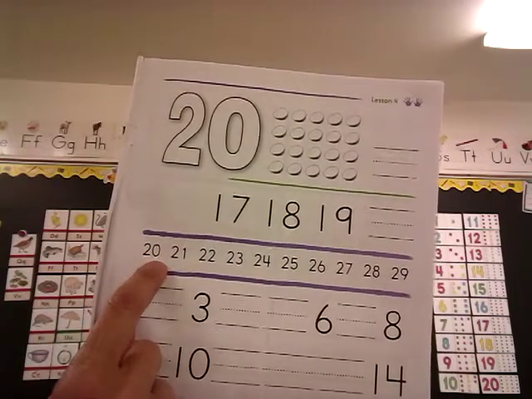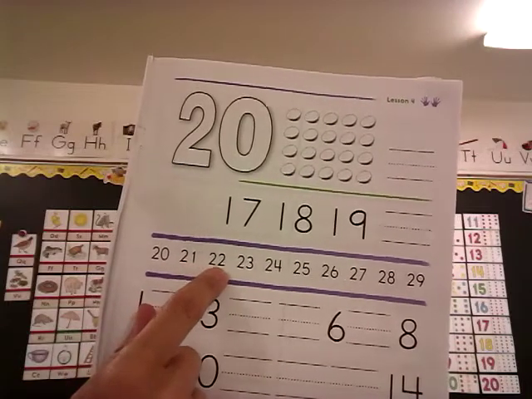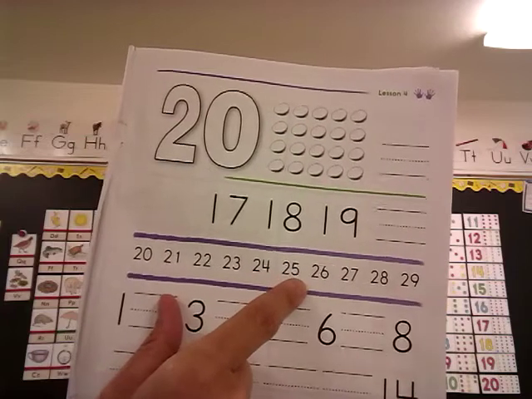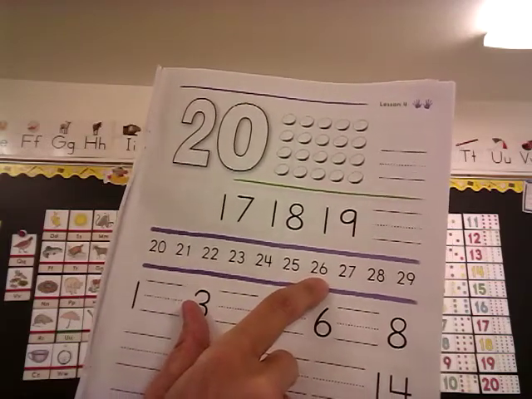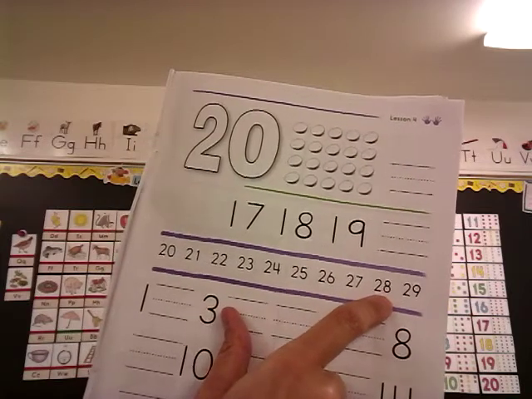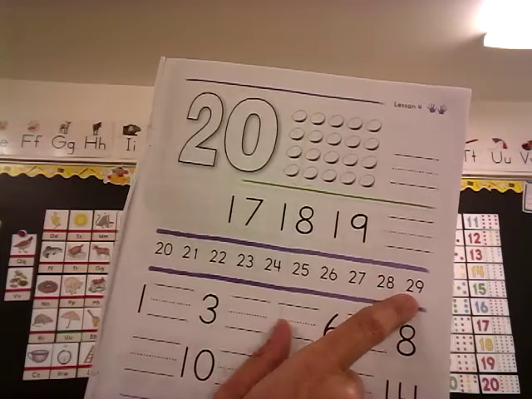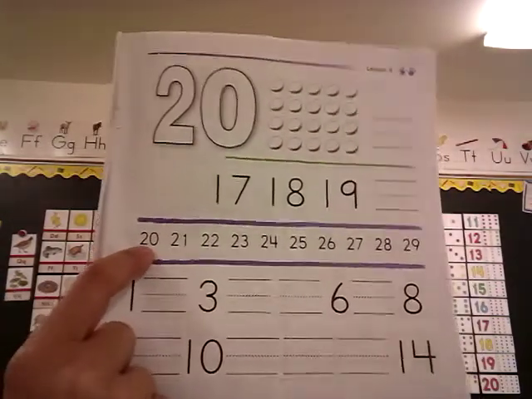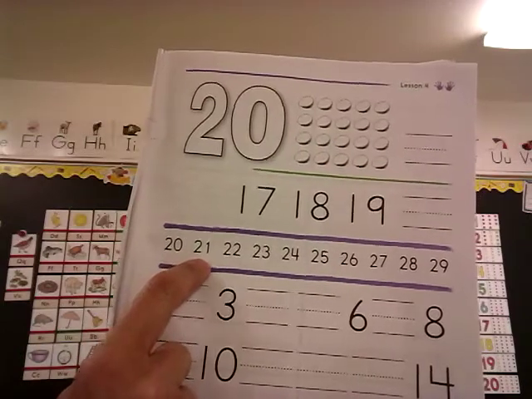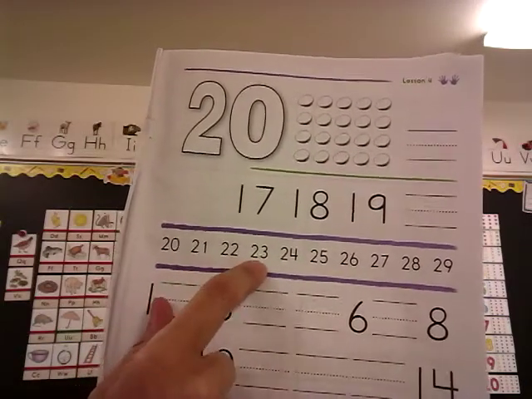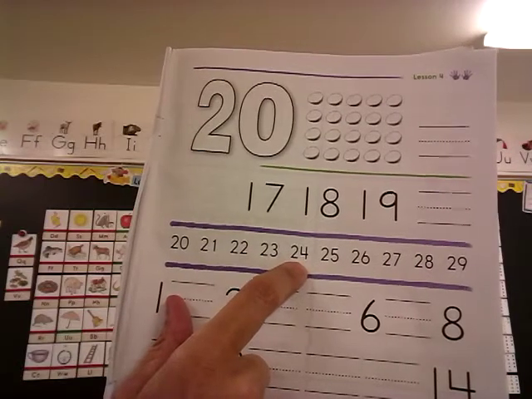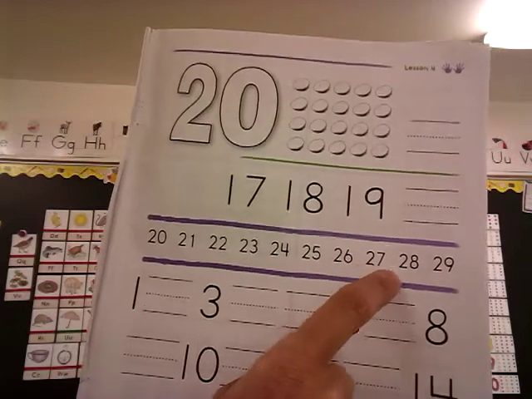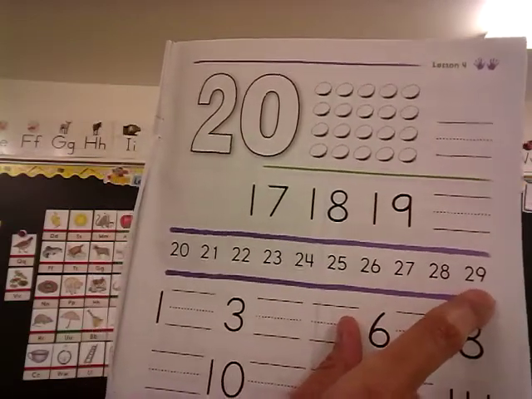Are you ready? 20, 21, 22, 23, 24, 25, 26, 27, 28, and 29. Let's go back and do it again. Everybody ready? 20, 21, 22, 23, 24, 25, 26, 27, 28, and 29. Good job.